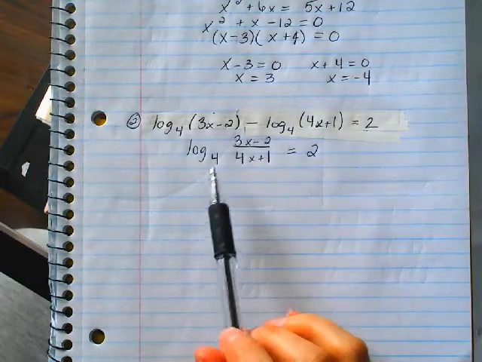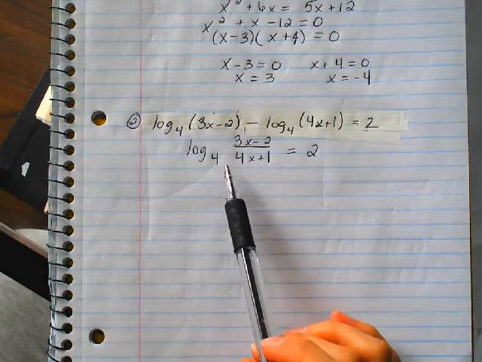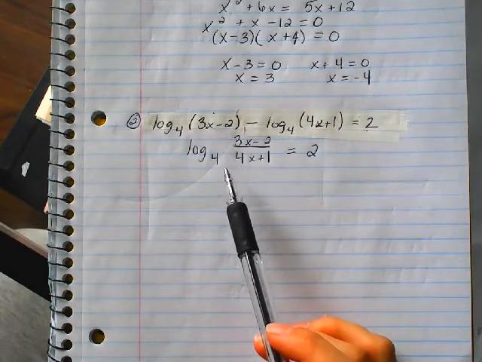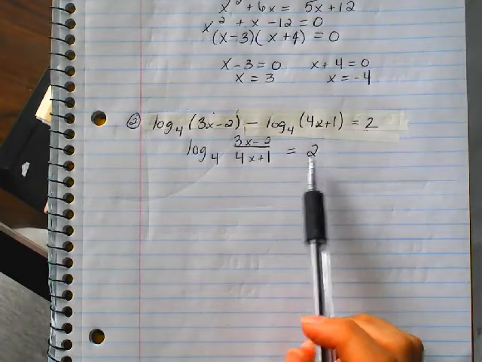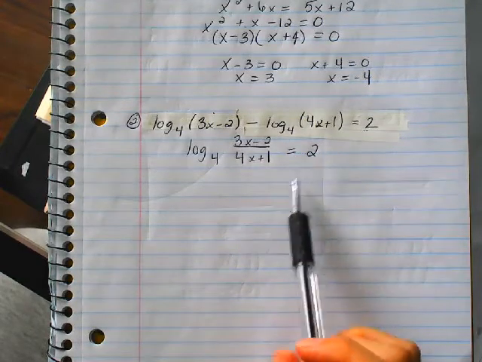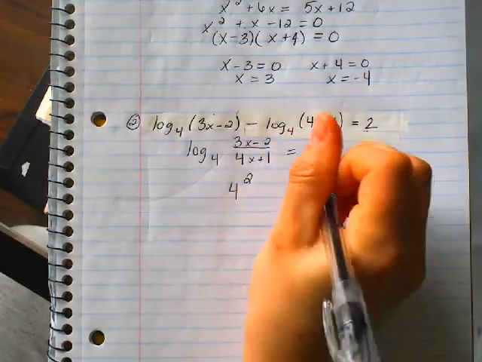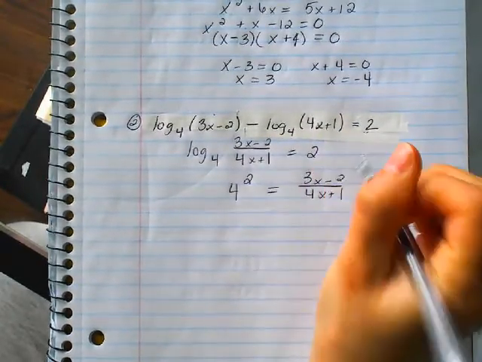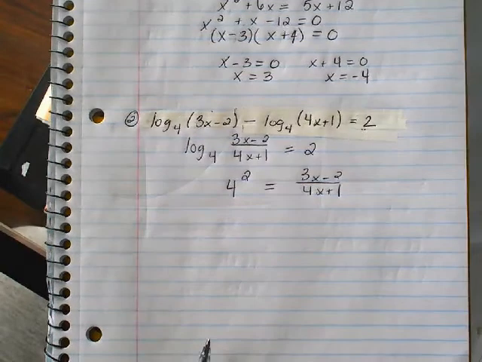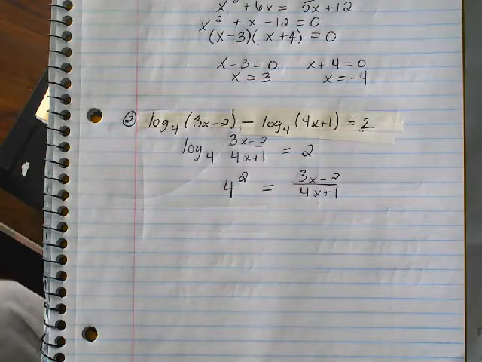And when you get to this step, if you have a logarithm on only one side of the equation, then you have to start telling yourself to change it to an exponential equation. There is no log on this side. I can't disregard it and just look at the arguments. So I have to rewrite it as base 4 raised to the second power equals 3x minus 2 over 4x plus 1. This is the other trick. So you're going to see these two types of problems occur a lot, and they all require the same series of steps in order to get your final answer.